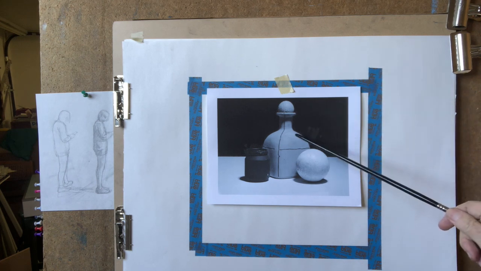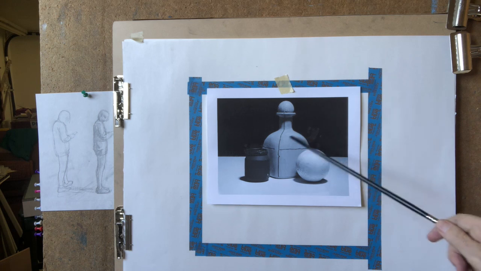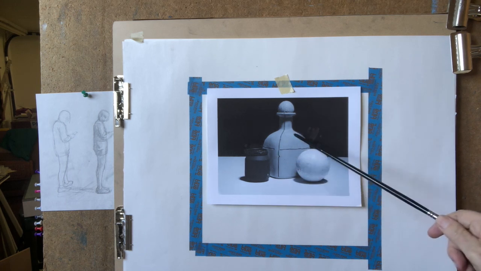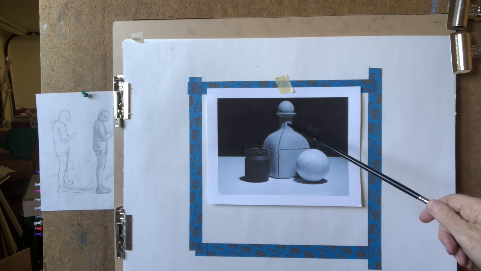Notice the change of value when the plane changes, how this area here is lighter a little bit than this area and lighter than this area here.